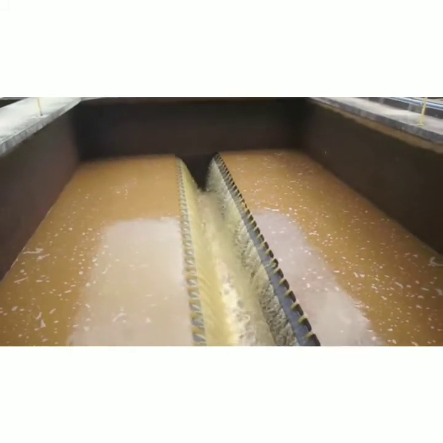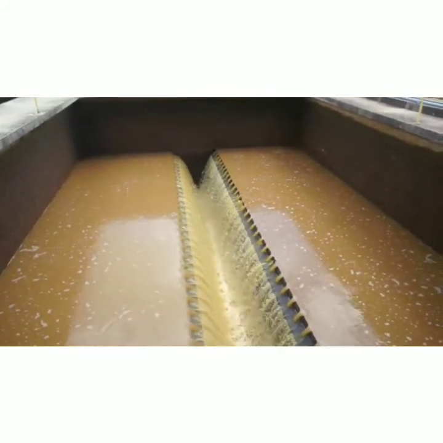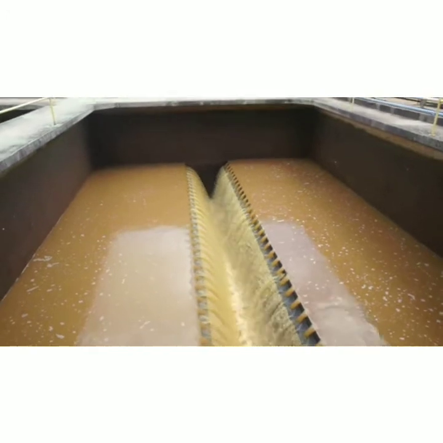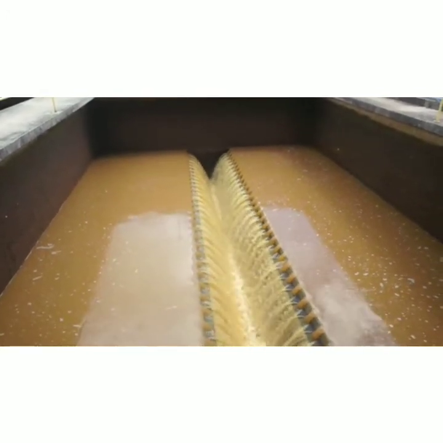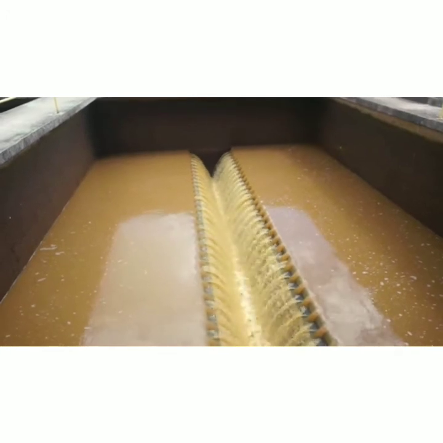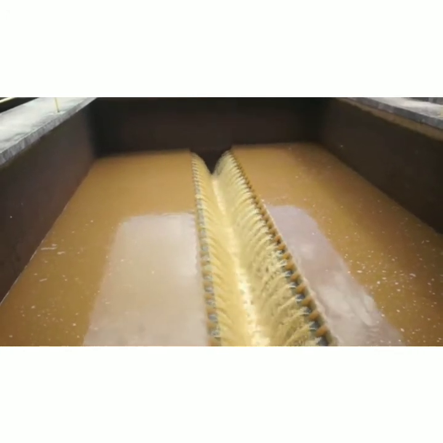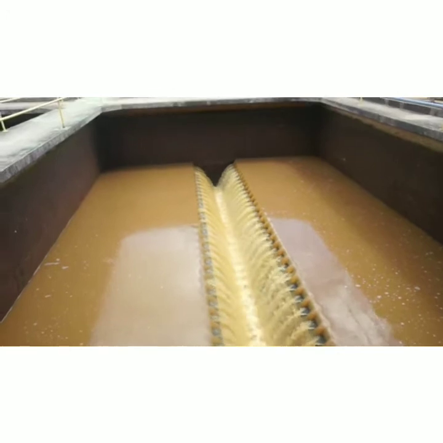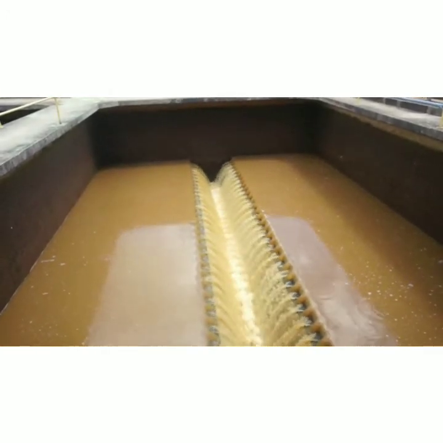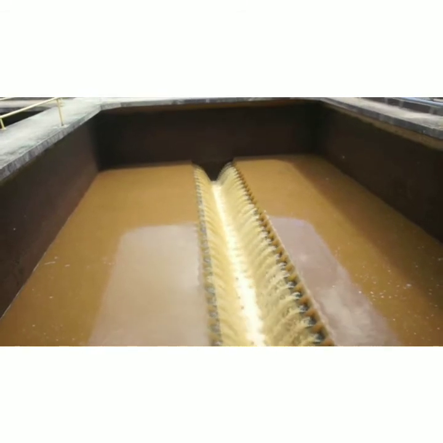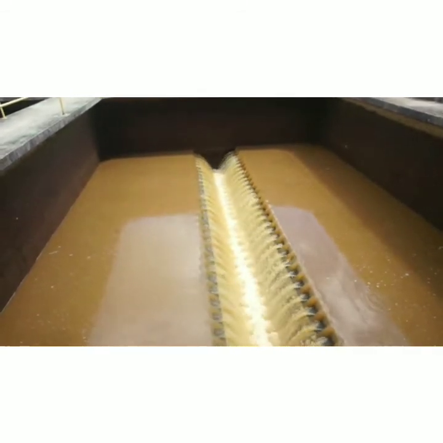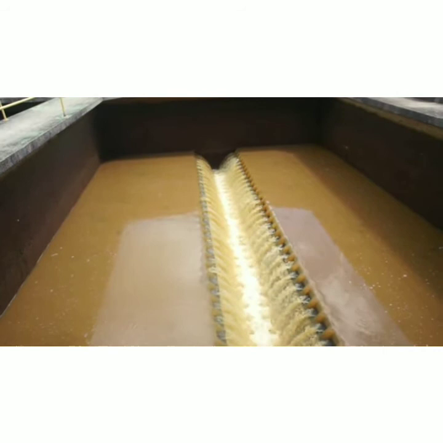See the color of the water, it's completely muddy in nature, right? Just see the color of the water flowing. From the bottom they supplied the pure water, that is nothing but your backwash water, and when it is supplied from the bottom, the water level rises.